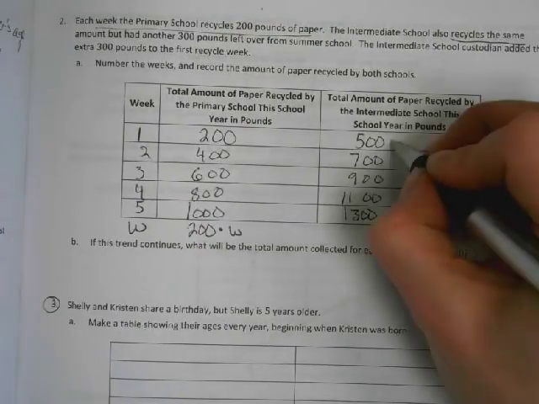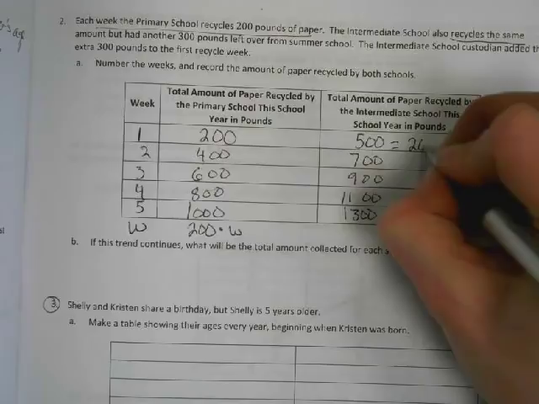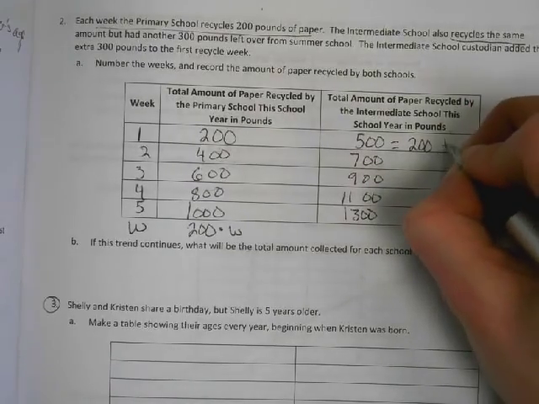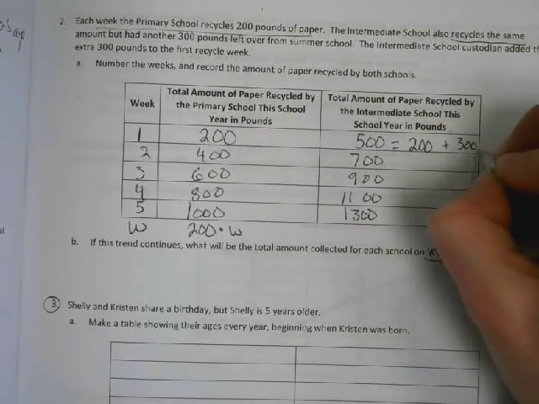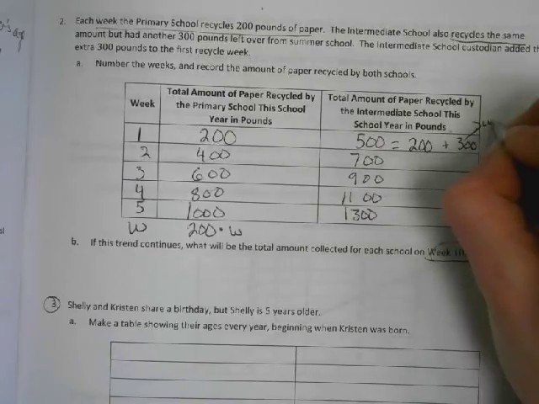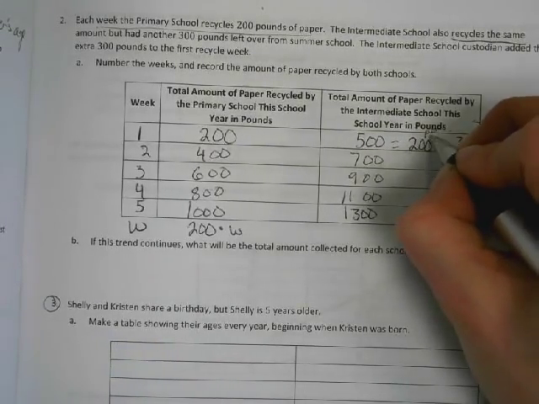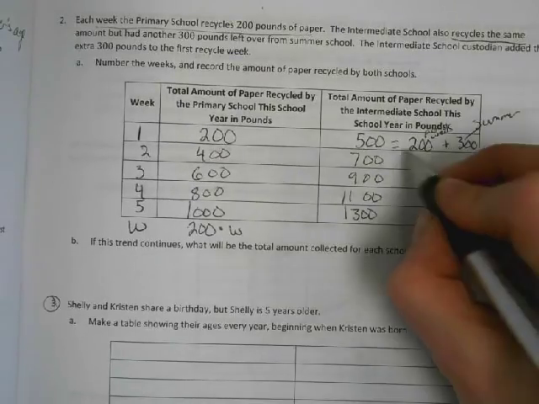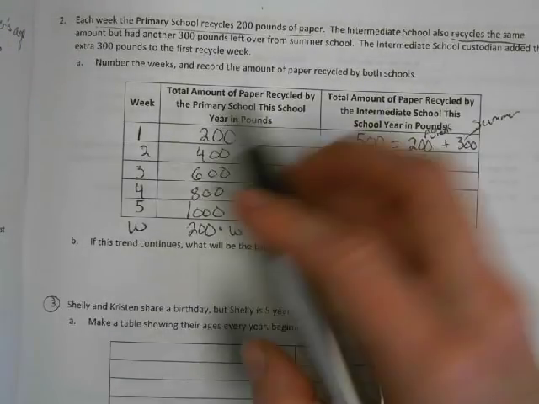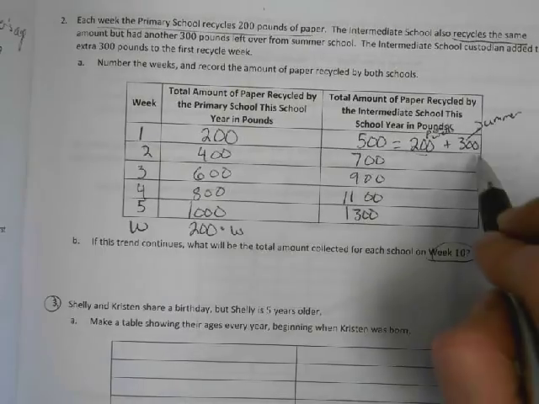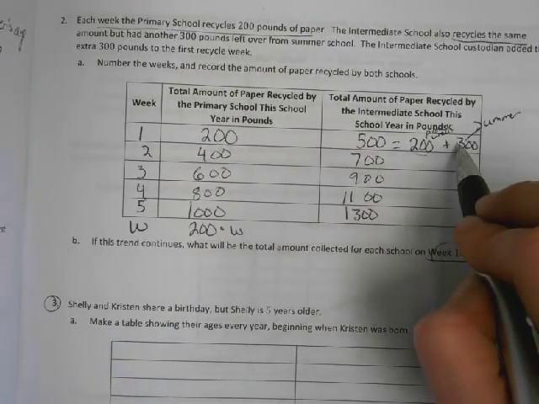What this really was is that we had the 200 per week plus the 300 from the summer. So that was from our summer. But then this is per week. So this 200 is changing with this, but this 300 doesn't ever happen again.